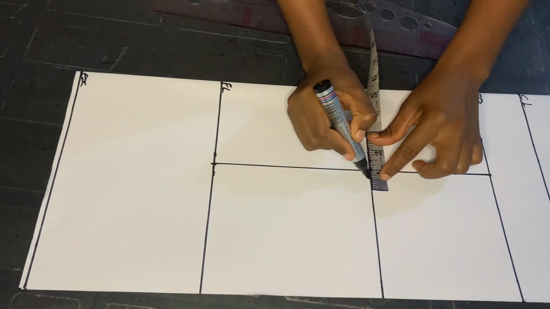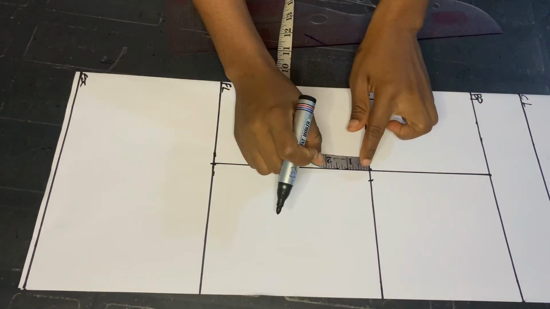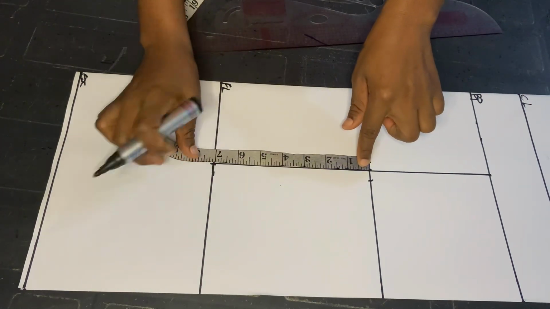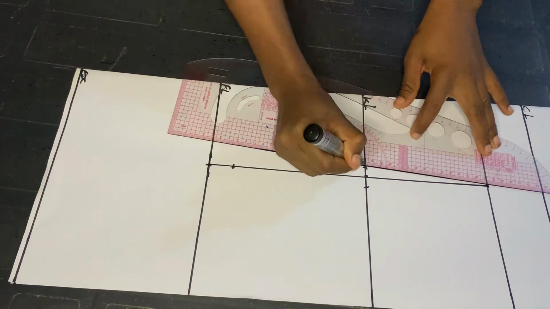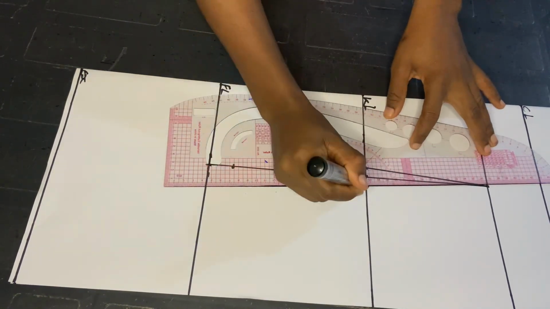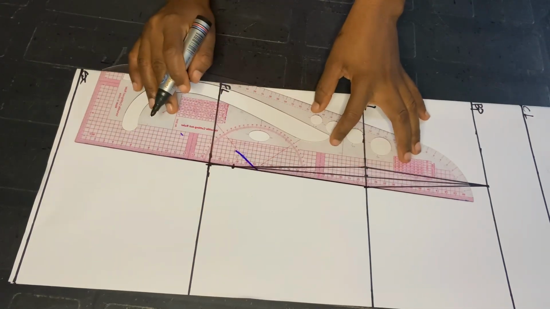On the waistline, I'll come out by ½ inch on both sides for my dart. Then from the waistline, I'll come down by 6 inches. That's where my dart is going to stop. I'll go ahead and connect from the waistline to the bust point as shown. I'll equally do the same thing to this other part.